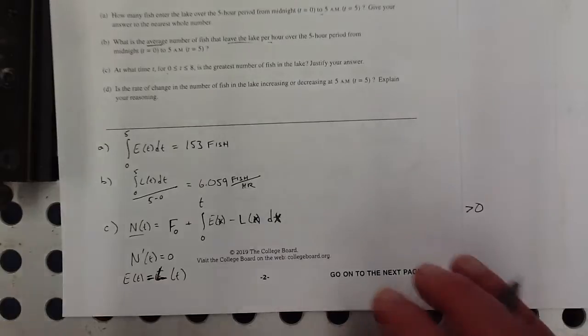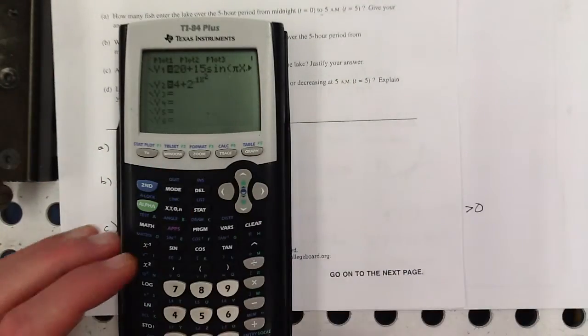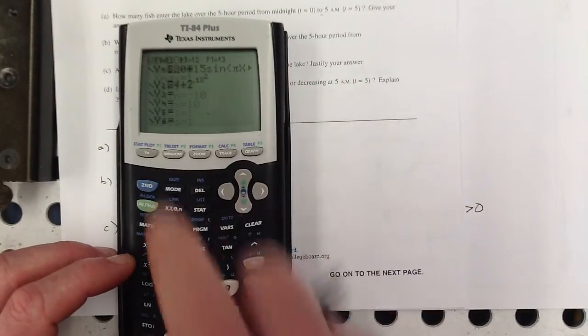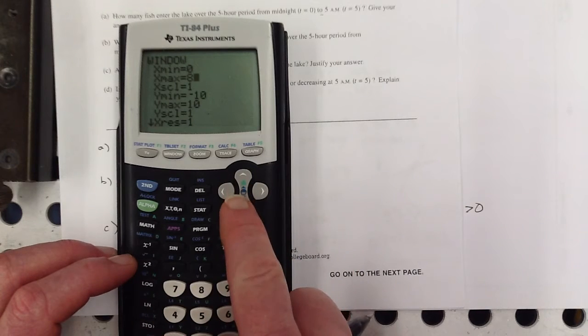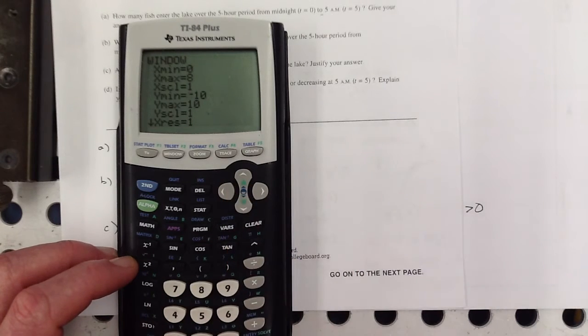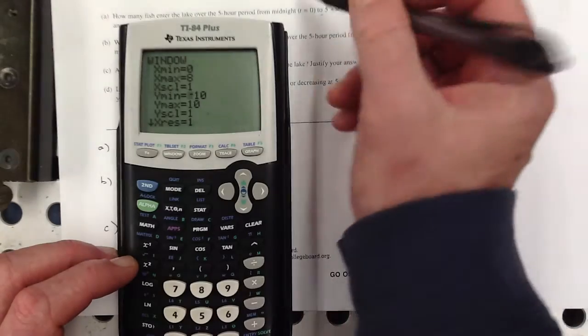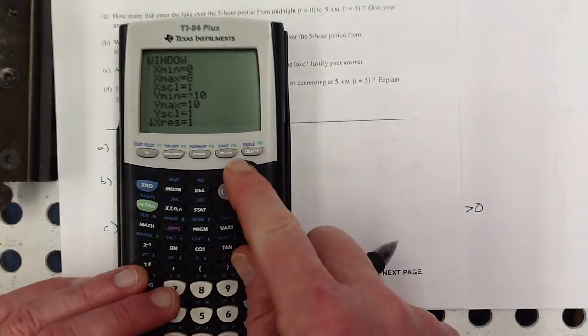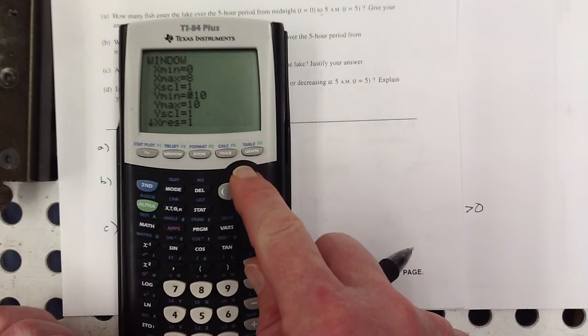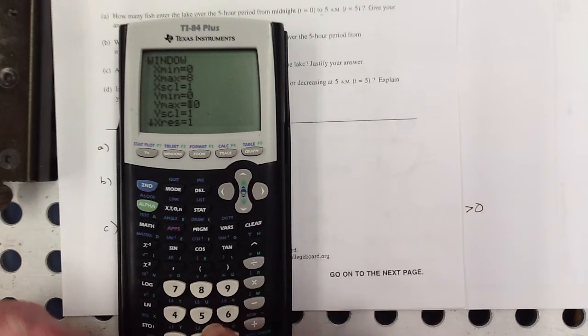So let's find where they're equal to each other. I've got them both graphed here. I could do window from 0 to 8 because that's all I care about here. And let's see, -10 to 10 is probably not going to cut it. This is going to max out at like 35, so maybe I could go from 0 to 40. Probably be okay.